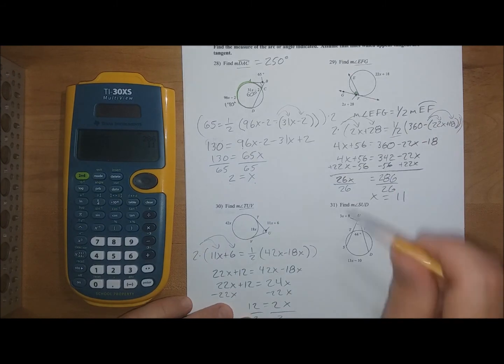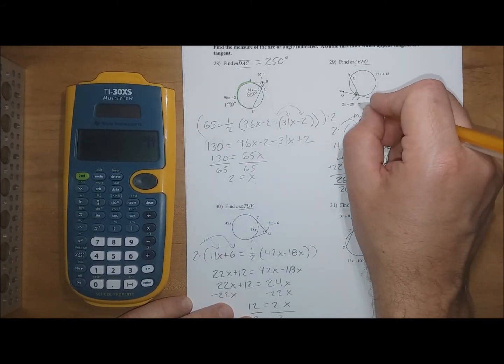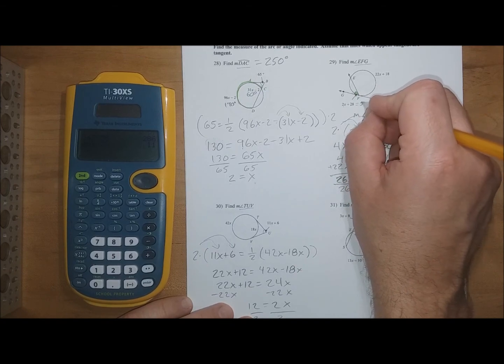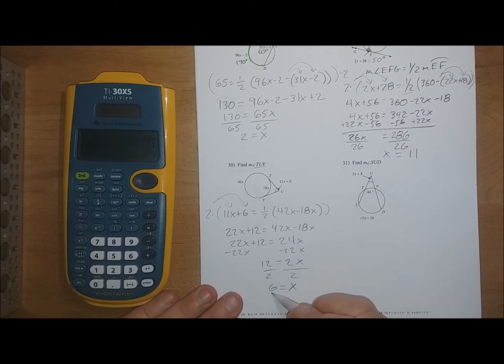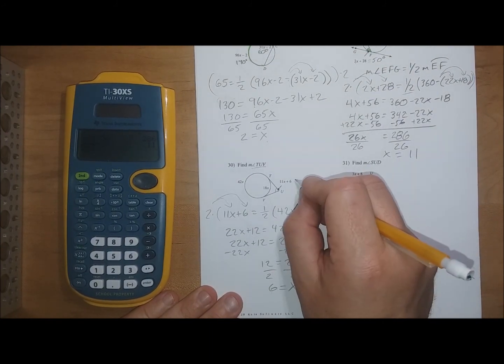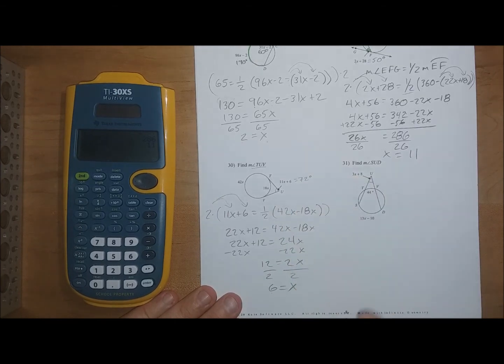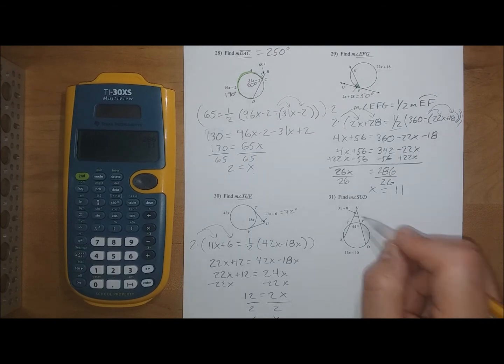We found x. Silly me. 2 times 11 is 22 plus 28 is going to give me 50 degrees. Good. And then over here, if x equals 6, then this is 11 times 6 is 66 plus 6 is 72 degrees. All right, everything's all set. Let's do the same thing here.